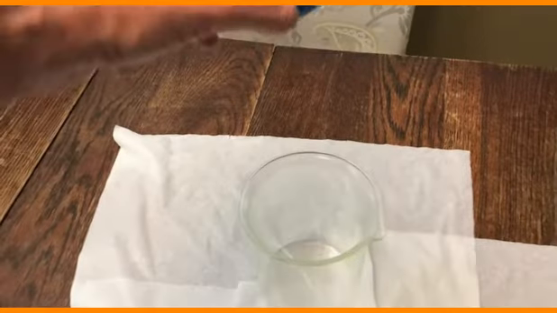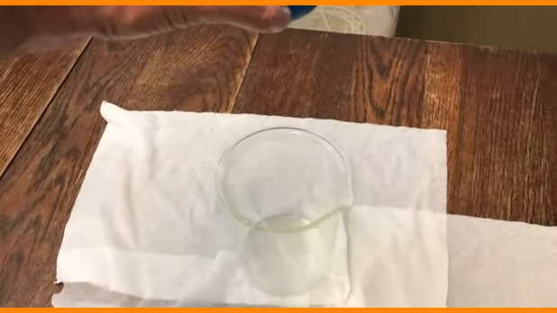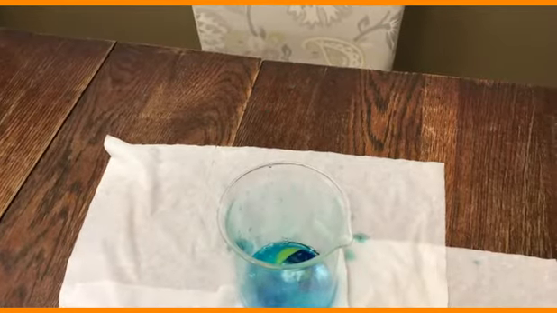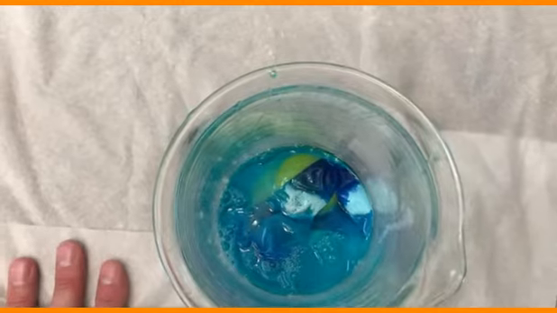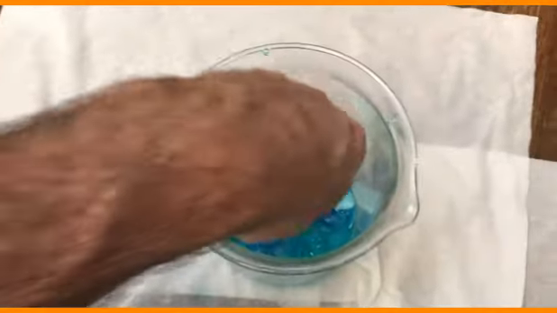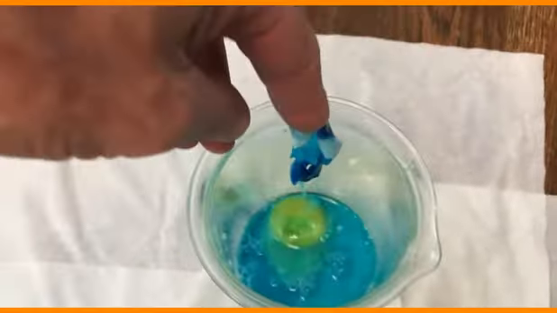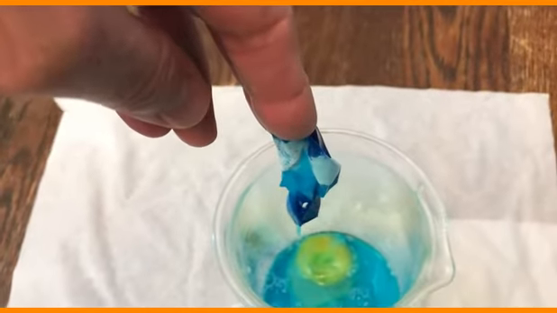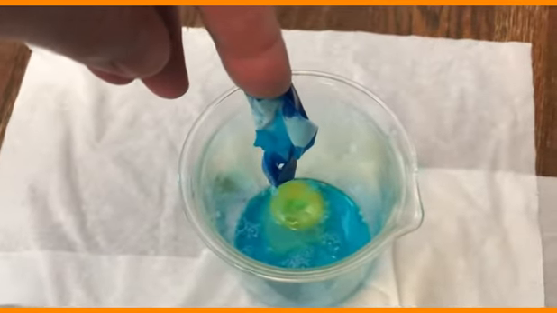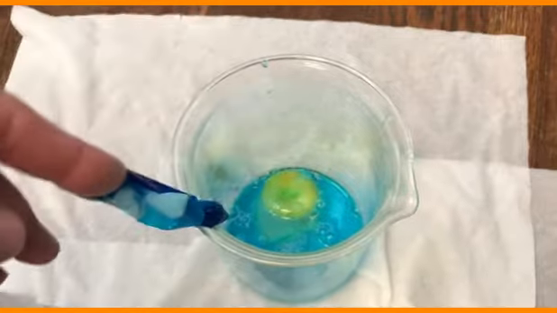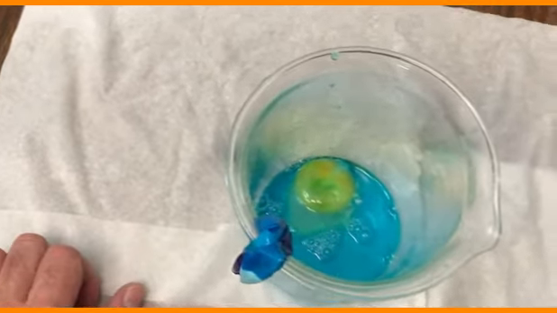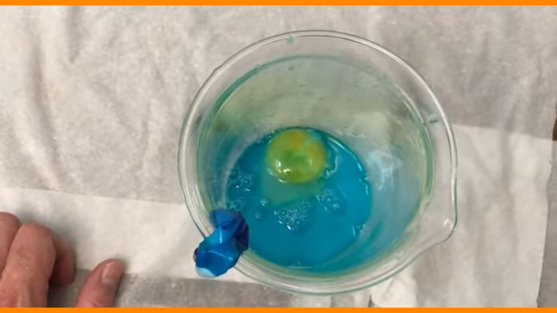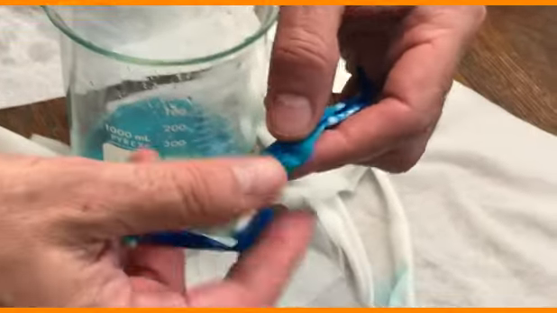All right. 3, 2, 1. Oh, exploding egg. Doesn't take much to make it pop. So I wasn't even holding up that high. There's that cell membrane. There it is. And if you were maybe trying to guess and see if that food coloring would penetrate the membrane, you can see that it did.